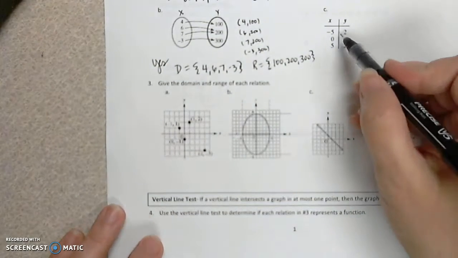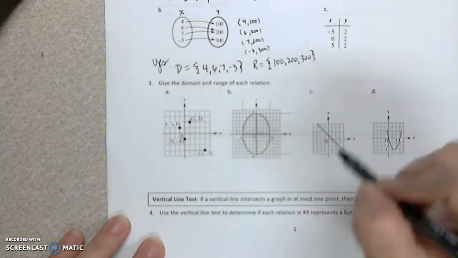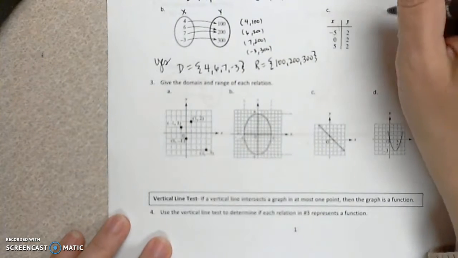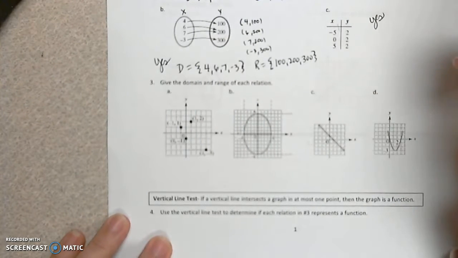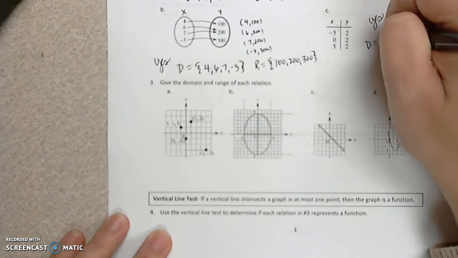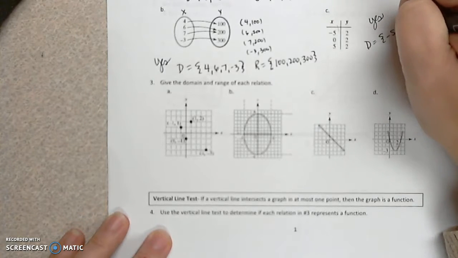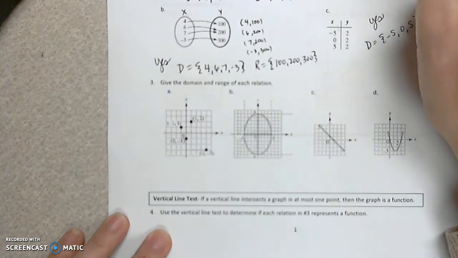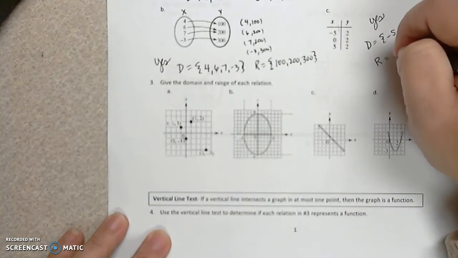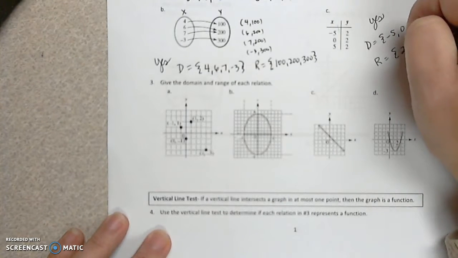Alright, in the next one we have -5, 0, 5 are our x's. None of those repeat. So we can say, yes, this is a function. And the domain is going to be -5, 0, 5. And the range is just that one value, 2.